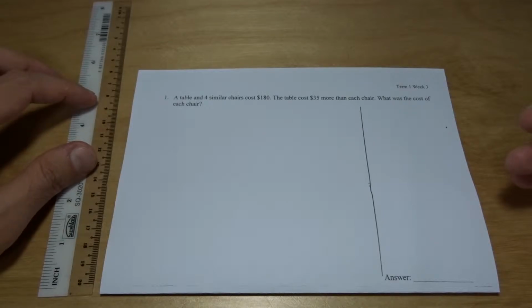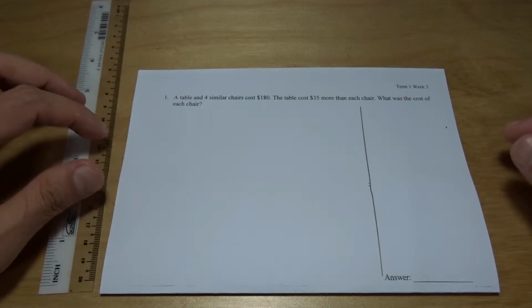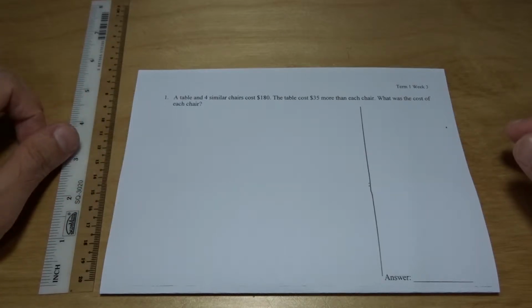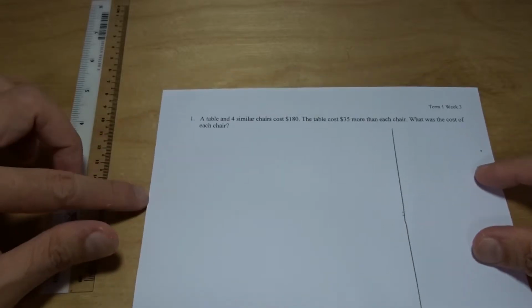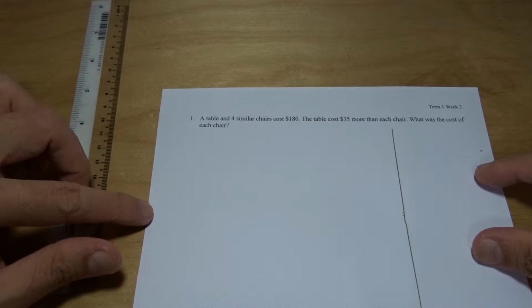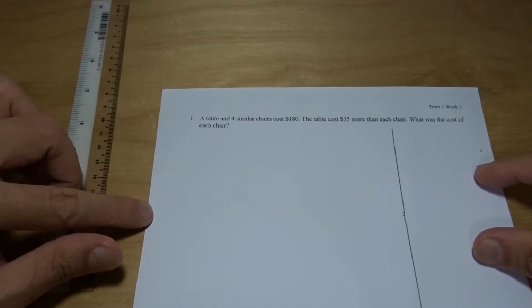Today we'll be using a problem-solving method called stack model. In the stack model, we draw our rectangle blocks vertically so that it can be compared with another item in the problem. Let's look at the first sentence. A table and 4 similar chairs cost $180.